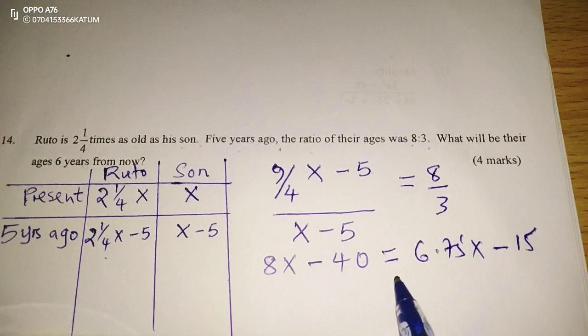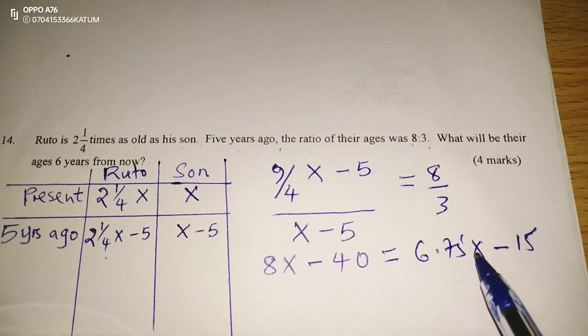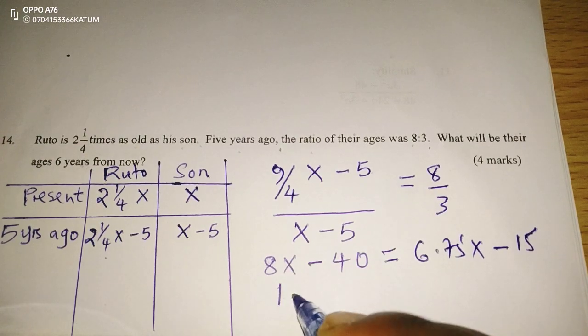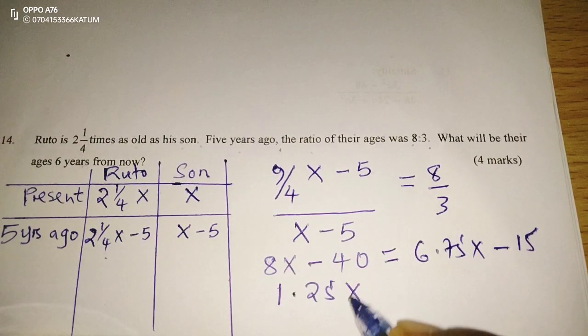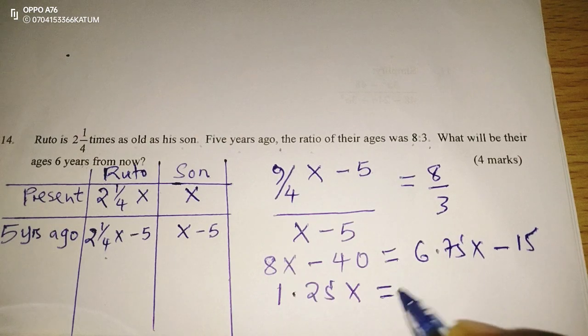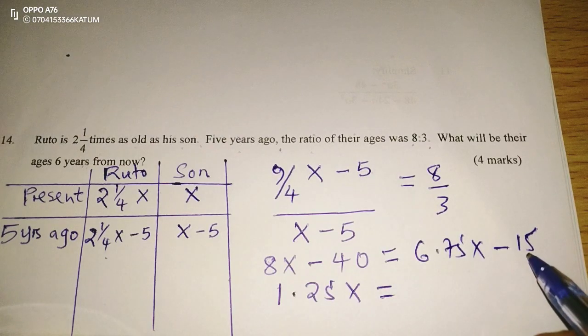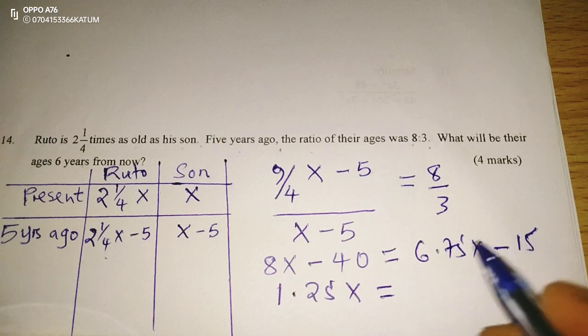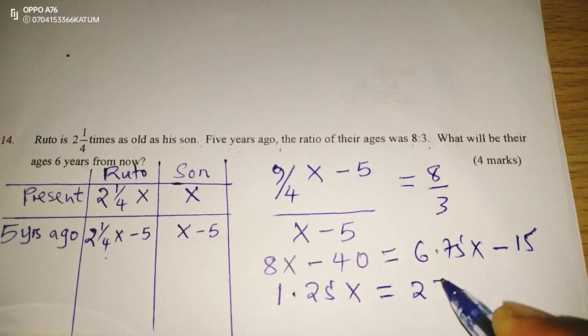Then we group like terms together. So 8 minus 6.75 is going to be 1.25. So 1.25x is equal to, when we take 40 to the other side, it will be positive, then minus 15. So we get 25.